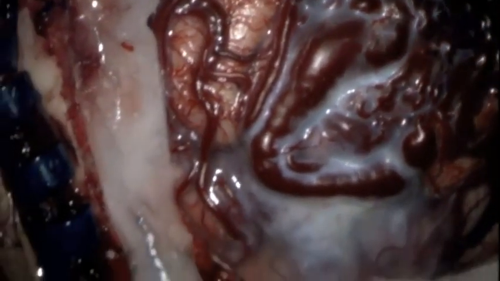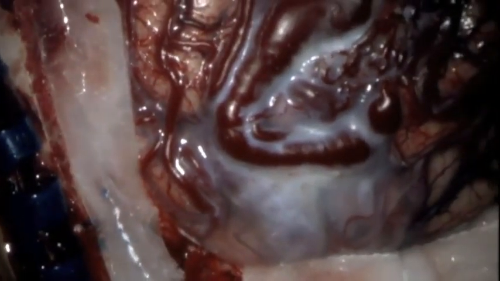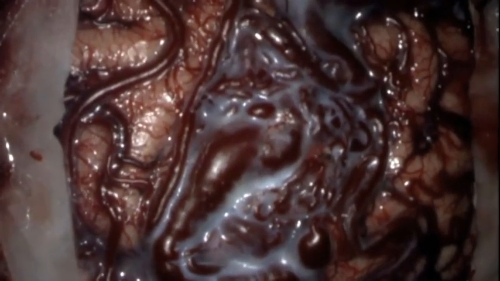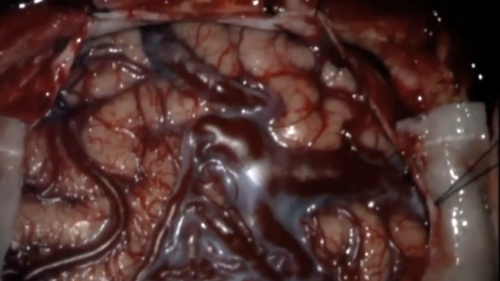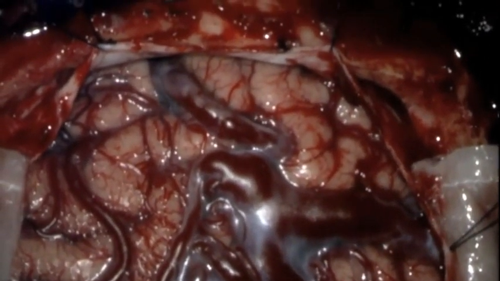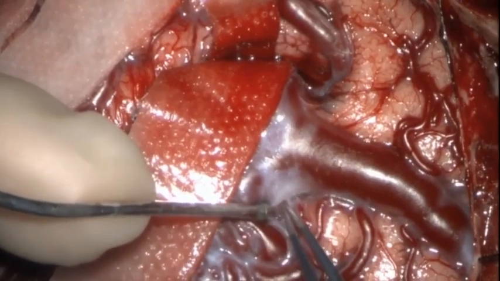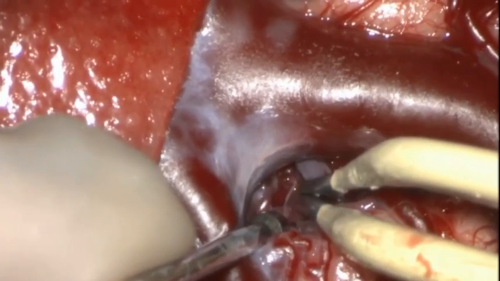Once adequate exposure is achieved, subarachnoid dissection can begin. The dissection may begin at the parietal occipital sulcus. This helps free tethered veins from the arachnoid and expose the AVM margins circumferentially. Opening the arachnoid also permits CSF release and relaxation.